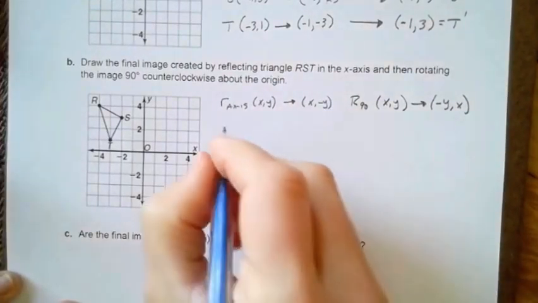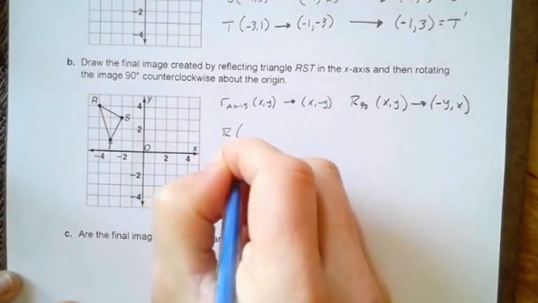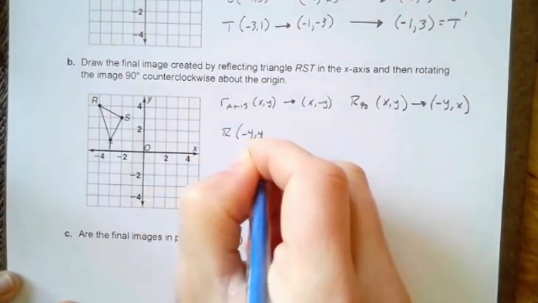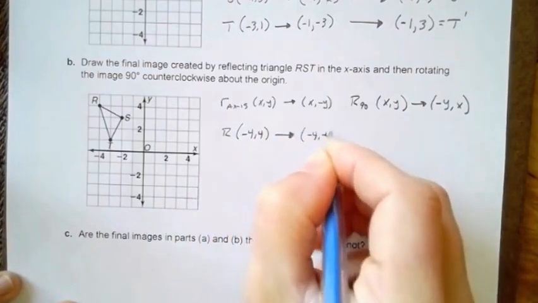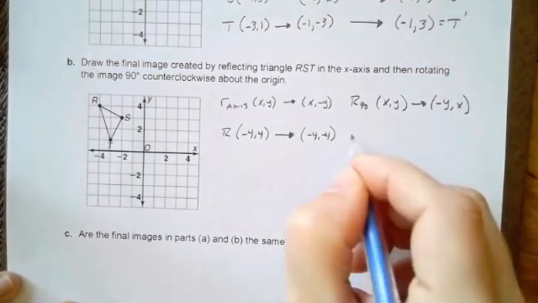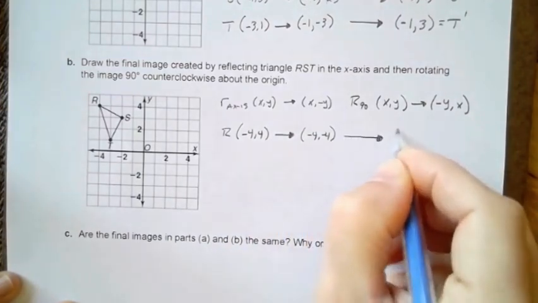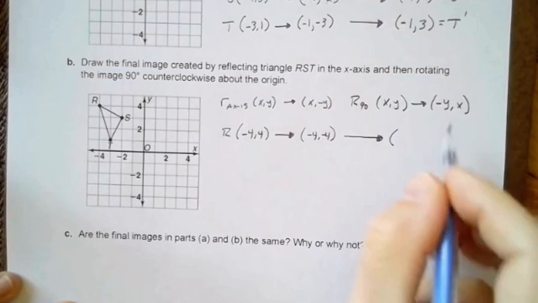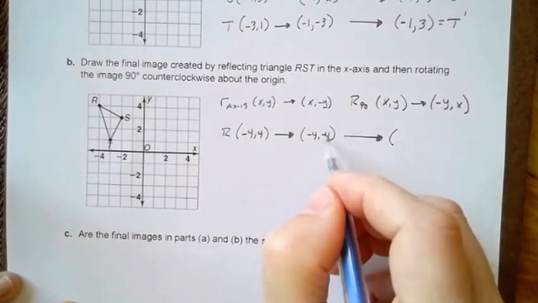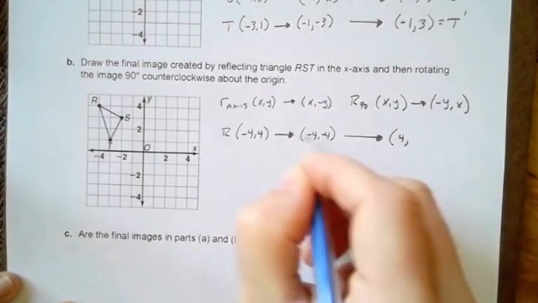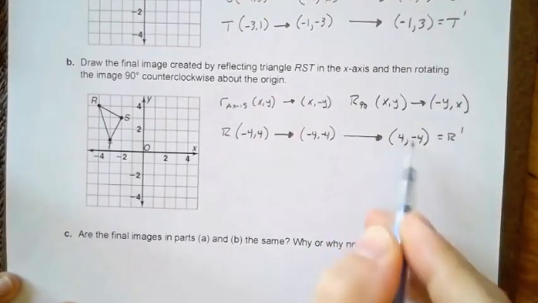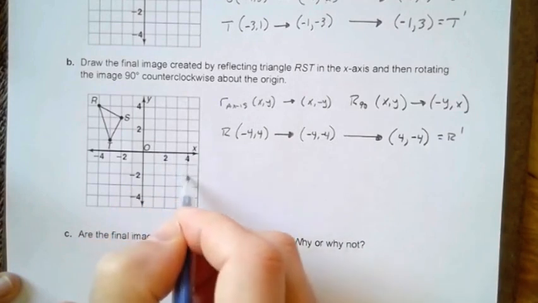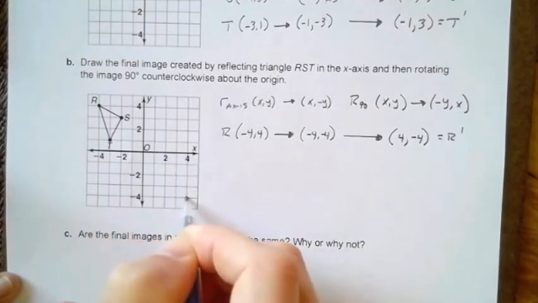Let's see what happens with our coordinates. So R, which again was at (-4, 4), is going to map to (-4, -4) when we reflect over the x-axis. And then this point is going to rotate 90 degrees. So I need the opposite of y, which is the opposite of -4, which is 4. Keep x the same, -4. This is where R prime is at, (4, -4). Down here is where R prime is going to be located.